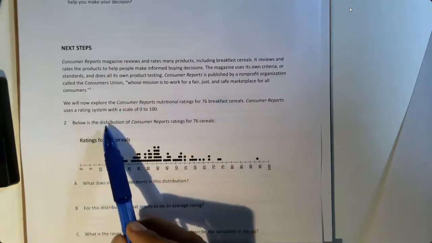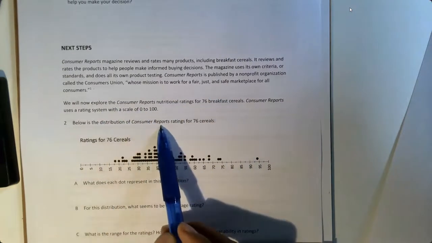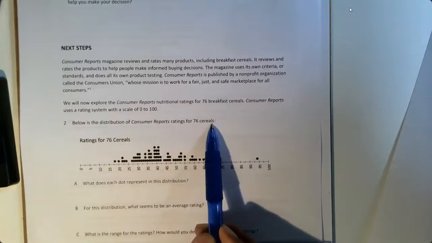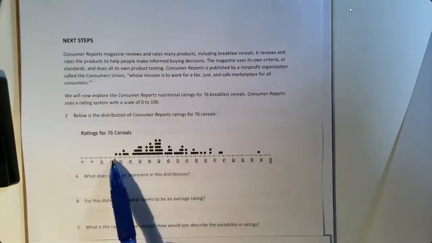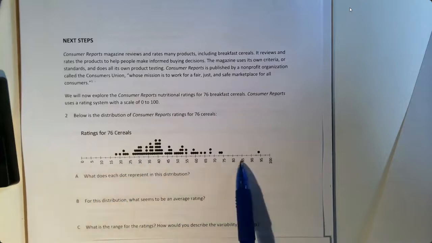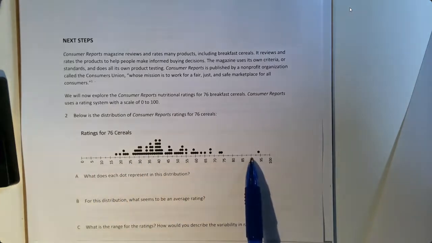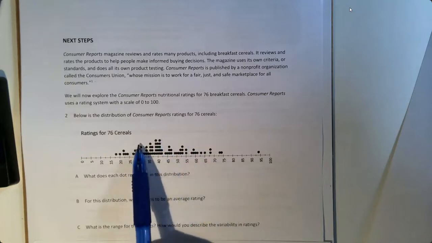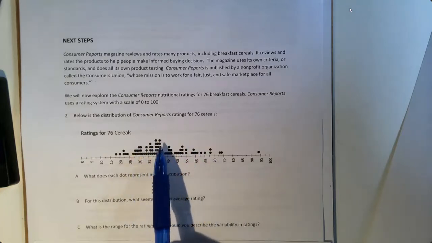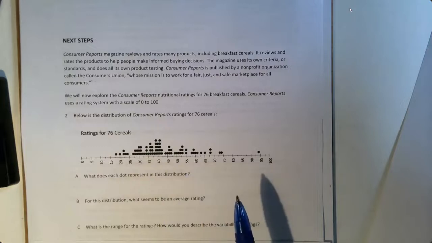Below is the distribution of Consumer Reports ratings for 76 cereals. As you can see, we have numbers on the horizontal axis, which shows the ratings, and each dot on top of these numbers.